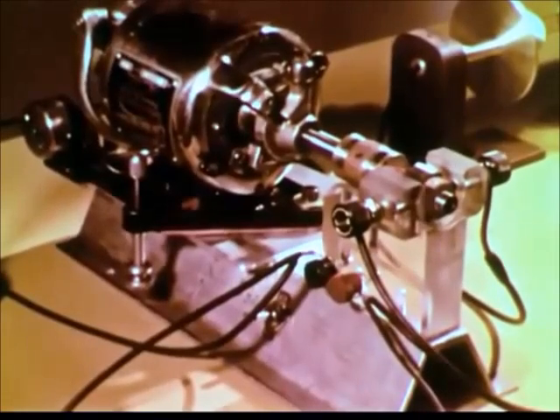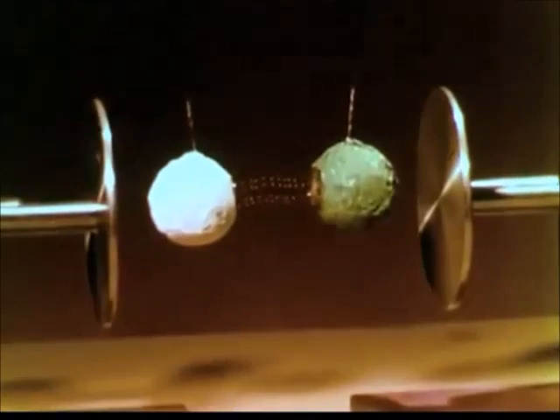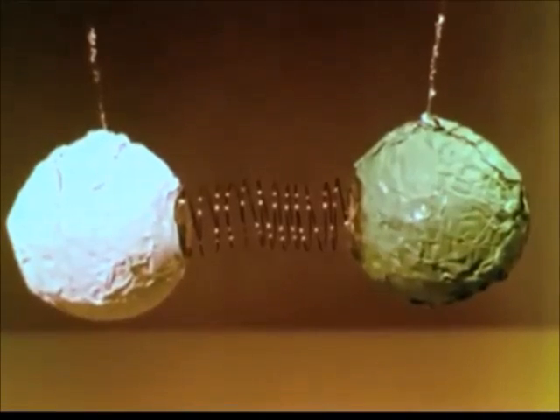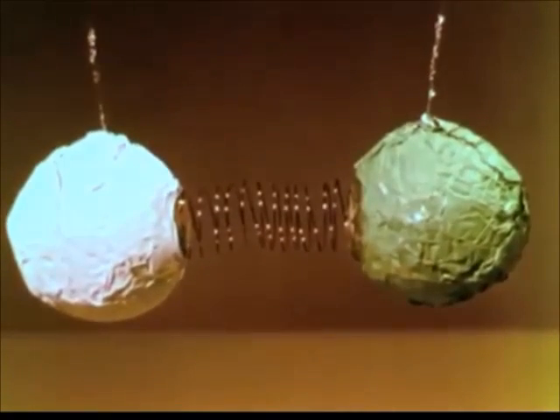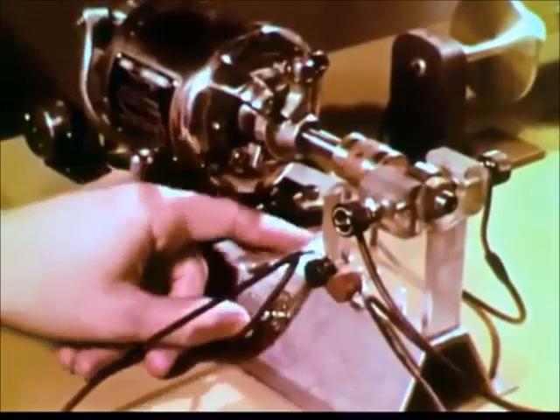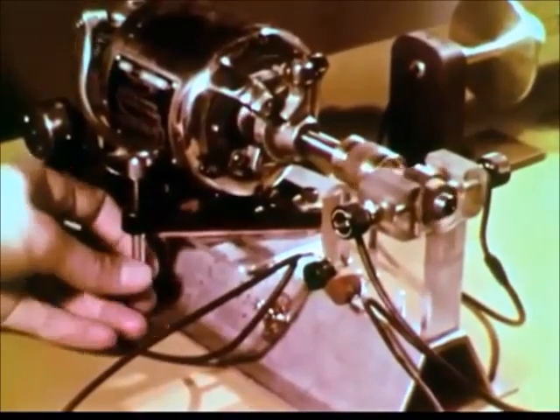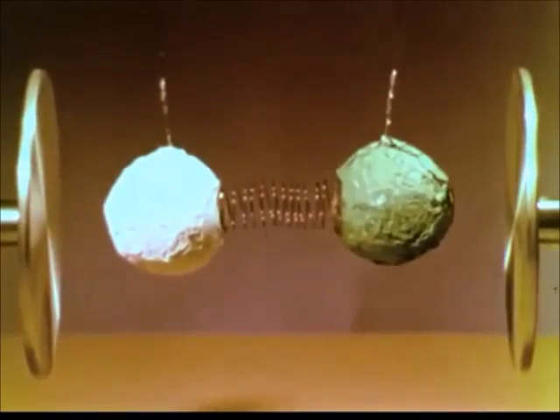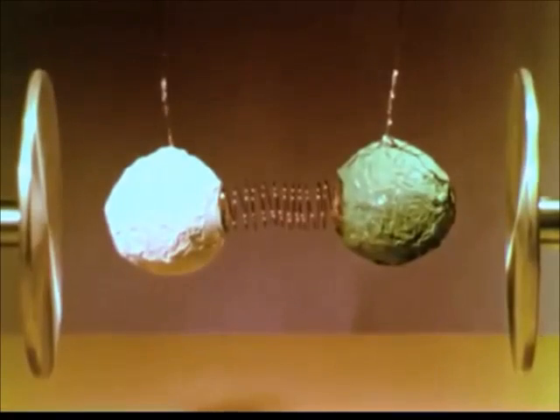With this motor, we can switch the charge on the condenser plates back and forth, and we can observe the effect of the oscillating electrical field on our model of a molecule. We start with the system at rest and slowly increase the frequency of the oscillating electrical field so that in effect we scan the spectrum of different frequencies.